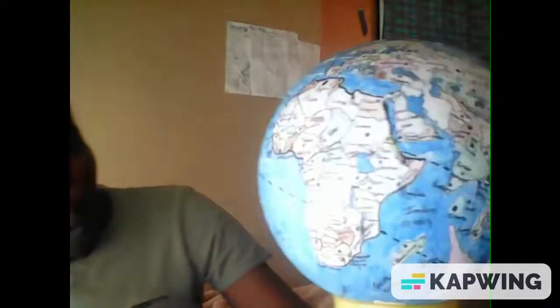How big do you think Earth is? The size of Earth is measured in kilometers. Earth is 6,371 kilometers. The only reason that Earth looks blue is because more than 70% of the surface is covered by oceans.